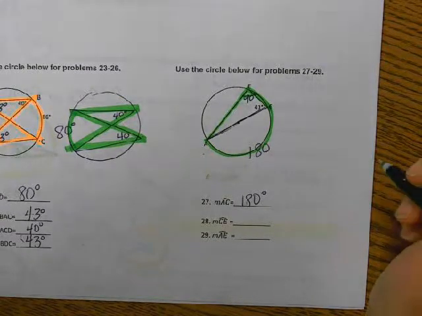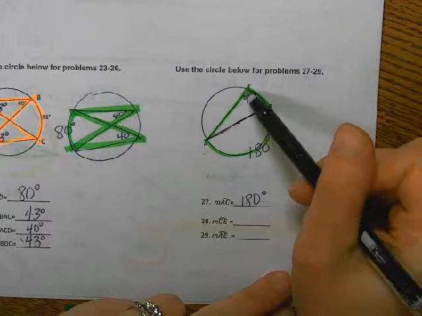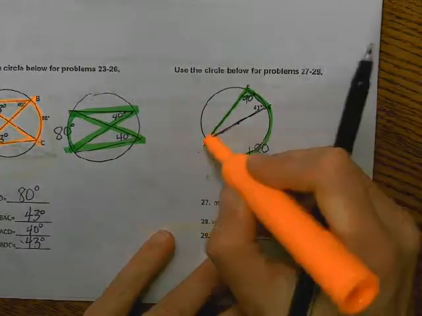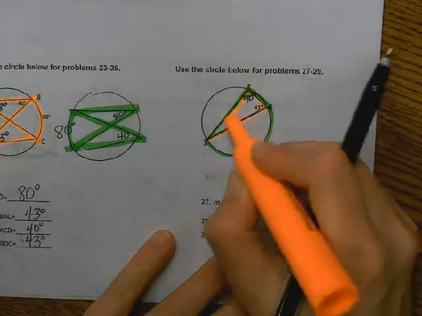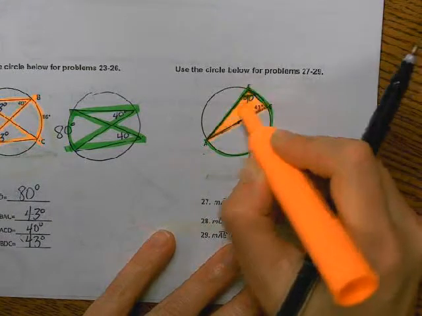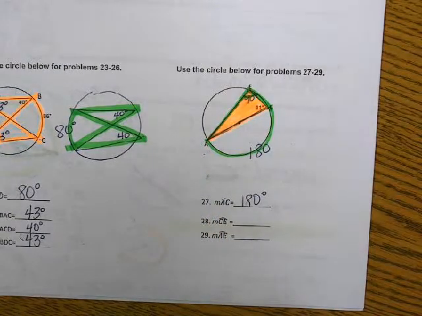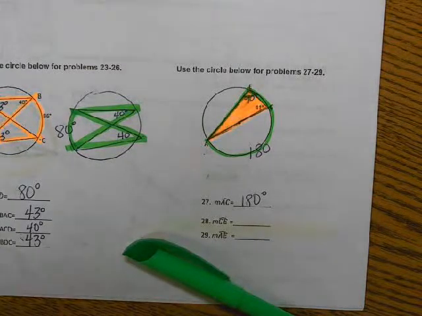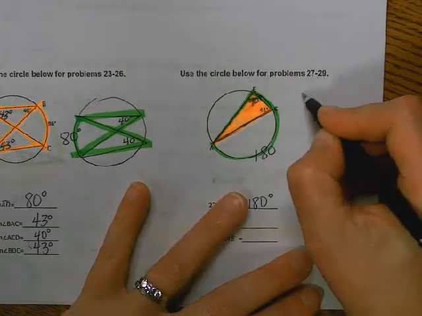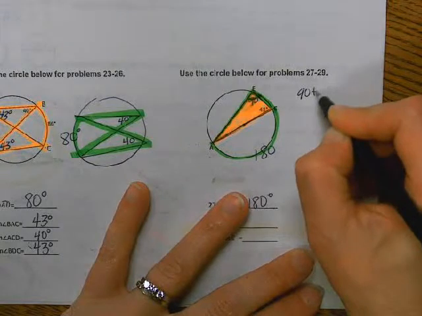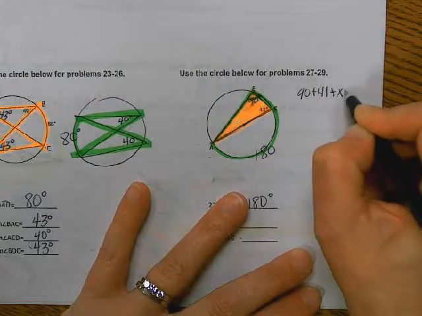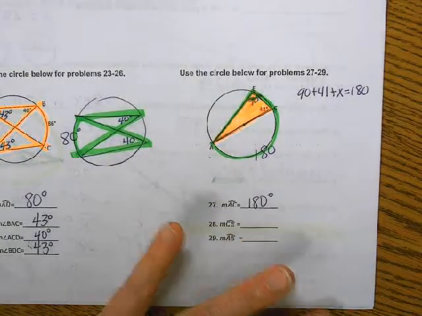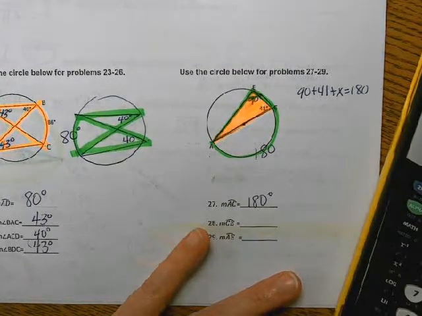Okay? So then, we know this is a triangle, and triangles add up to how much on the inside? How much do triangles add to? So triangles add up to 180 degrees. So this orange triangle is 90 plus 41 plus x equals 180. So we're going to subtract 90 and 41.